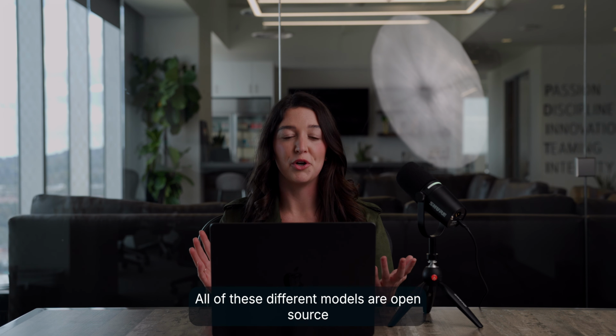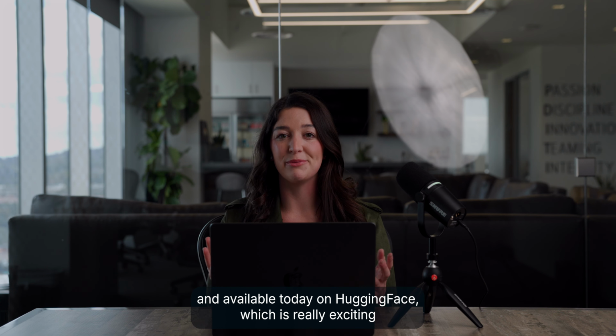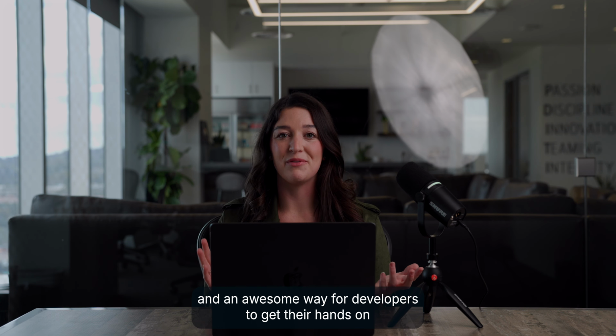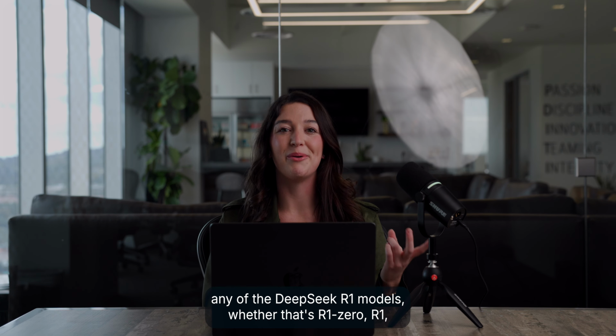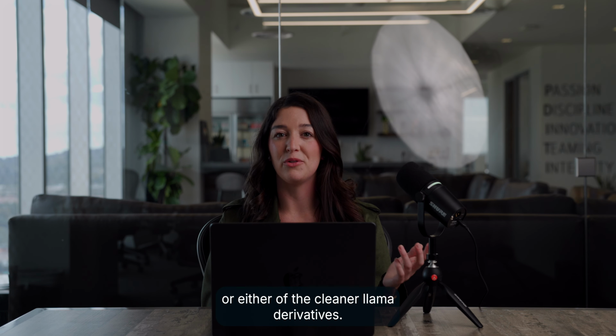All of these different models are open source and available today on Hugging Face, which is really exciting and an awesome way for developers to get their hands on any of the DeepSeek R1 models, whether that's R1.0, R1, or either of the Qwen or Llama derivatives.